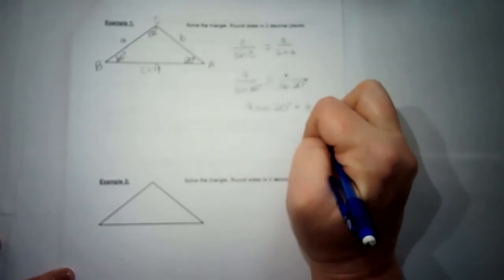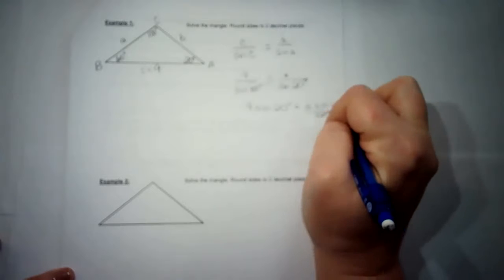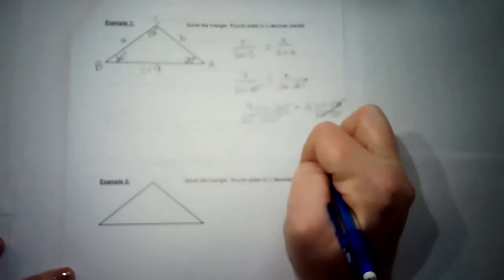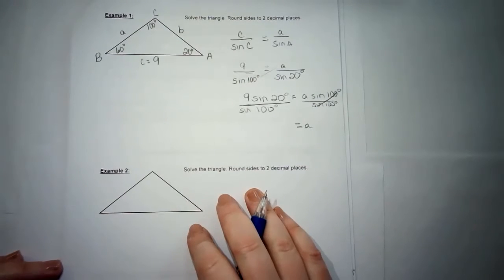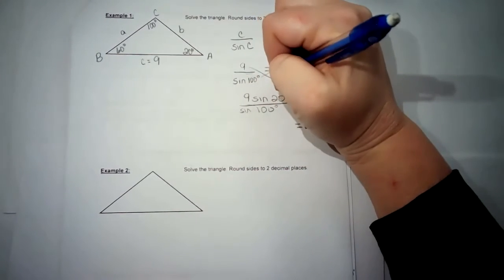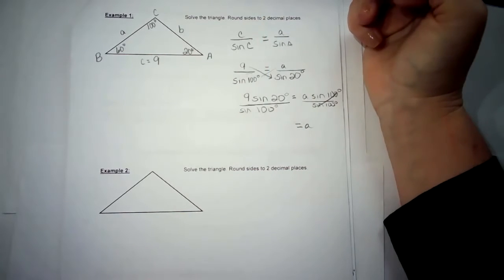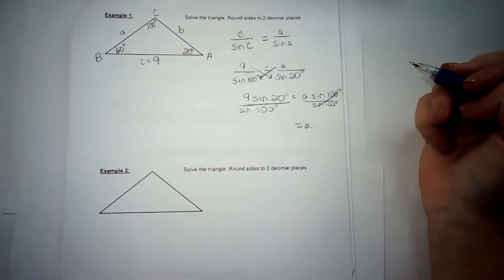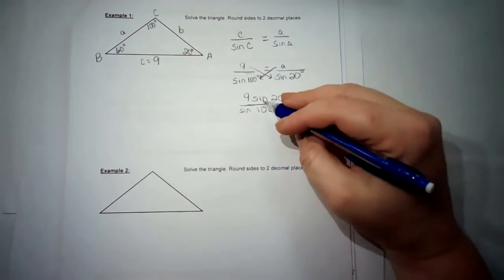Then I'm going to divide by the sine of 100 degrees, and that's going to give me A. Does everybody see how I did that? I just did 9 times the sine of 20, A times the sine of 100, and set it up across from each other.